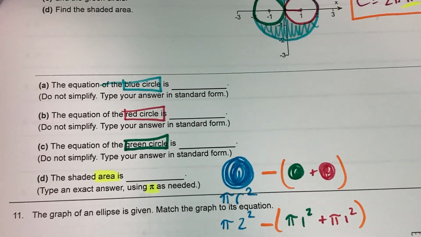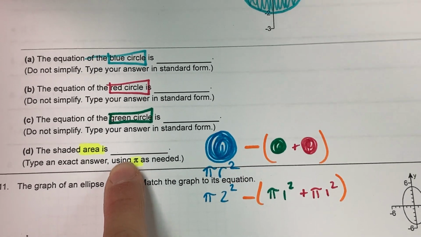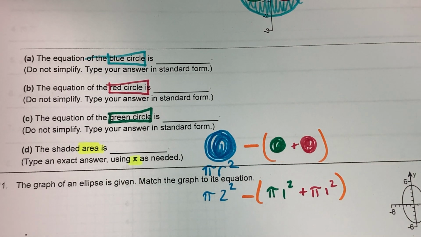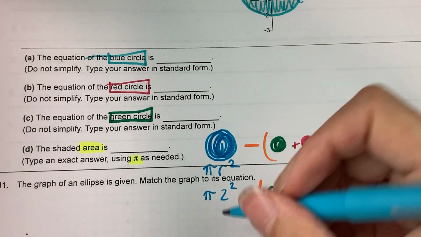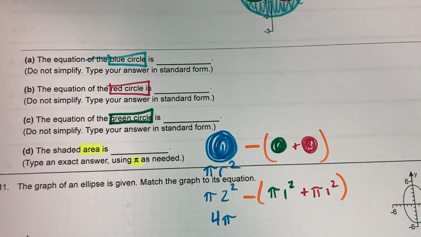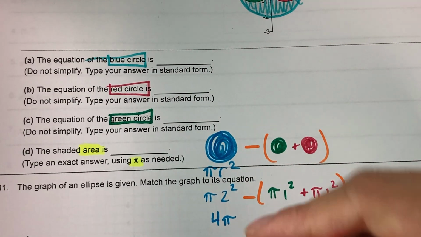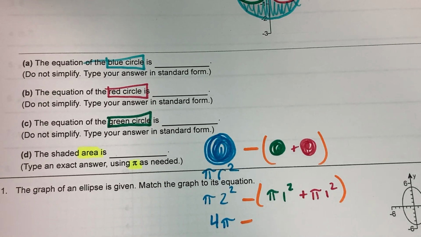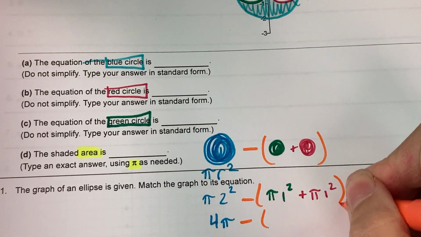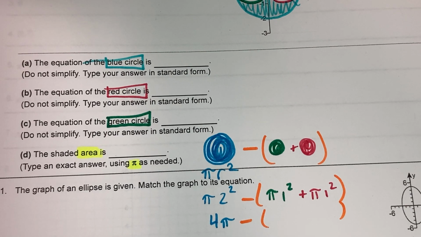All right, so they say to leave our answer in terms of pi, so I don't have to get my calculator out. I don't have to get into the 3.14 business. What I end up getting is 4 pi minus 1 pi plus 1 pi.